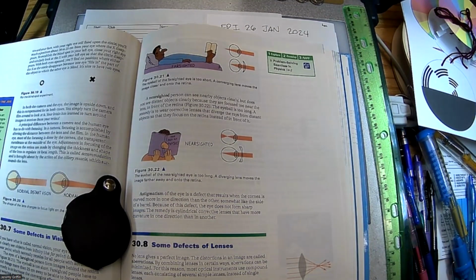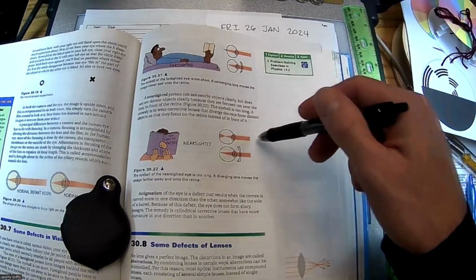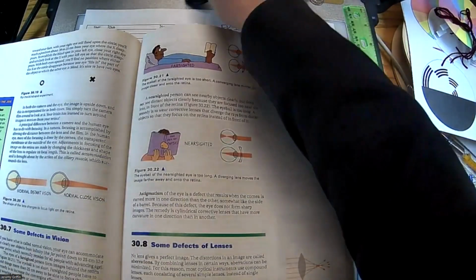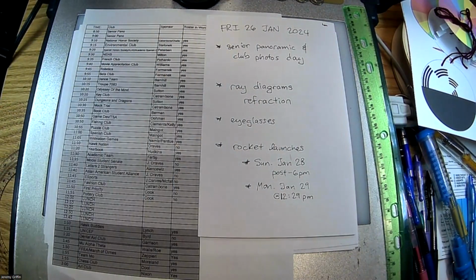According to Google, that is 41.6% of Americans. They have a real precise number for that one. So about 5 or 10% here, about 40% here. So there's eyeglasses, and we're going to be doing the ray diagrams today for the basic physics behind optometry.